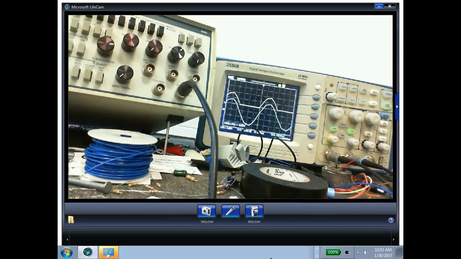There's my output, there's my input. What do I know? I know one of my diodes is bad. I know just like that. One of my diodes is bad.